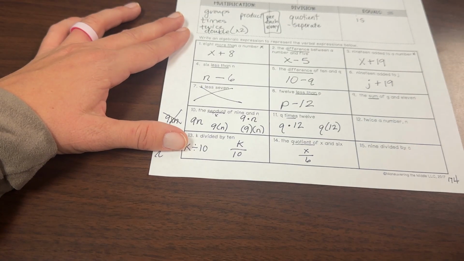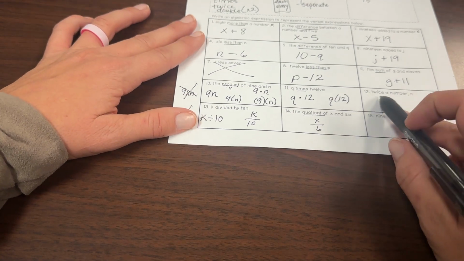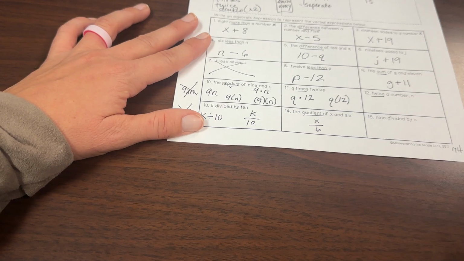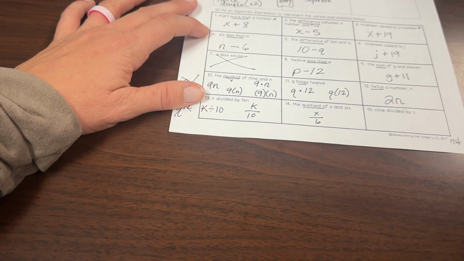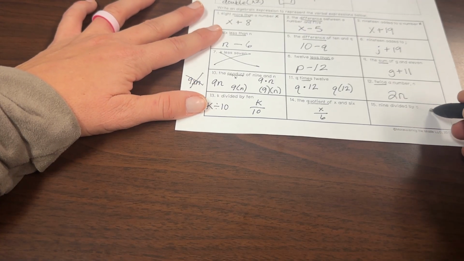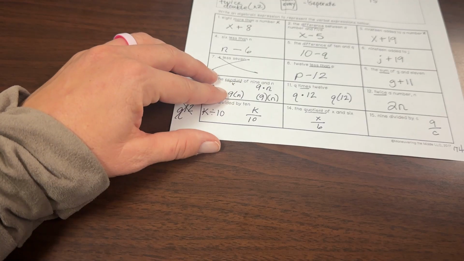Okay, the sum means to add, so g plus 11. And then we have twice a number. So twice a number means times 2. So twice this would be written like that. And then we've got 9 divided by c. So we're going from word phrases to algebraic expressions.